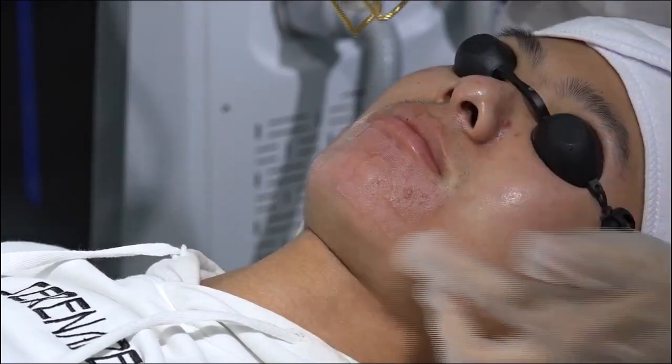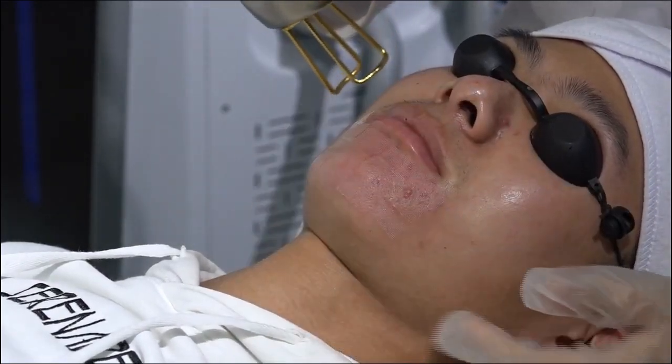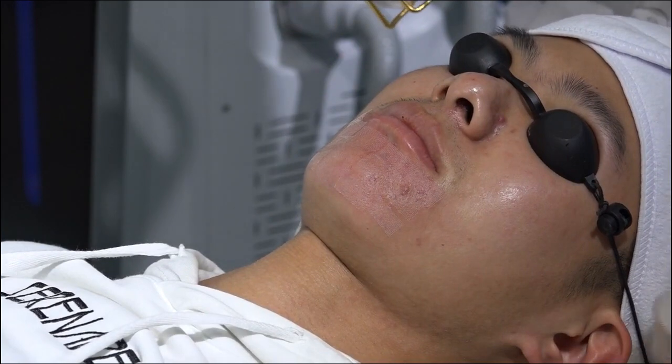Okay, now we do the face one time is okay. Do the acne scar here. And now we will do the nose here.